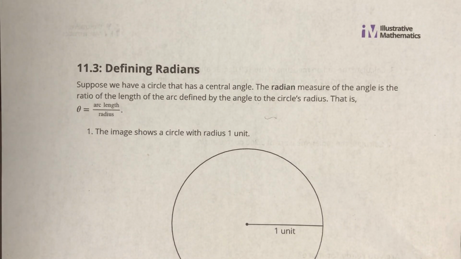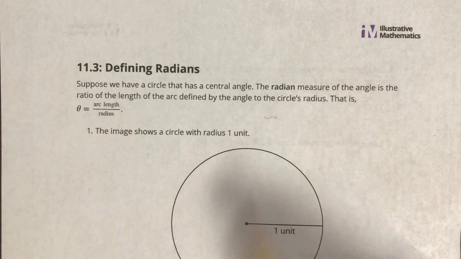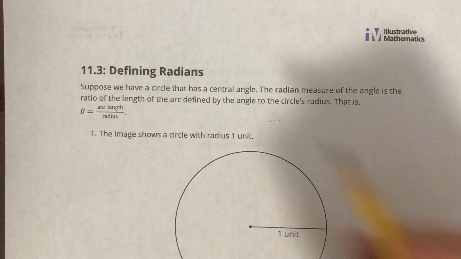11.3, defining radians. Suppose we have a circle that has a central angle. The radian measure of the angle is the ratio of the length of the arc defined by the angle to the circle's radius. That is, theta is equal to arc length divided by radius. So we've seen this ratio several times now.